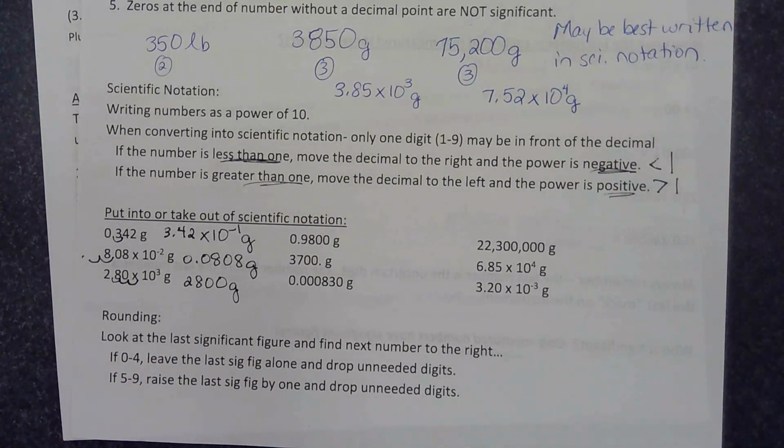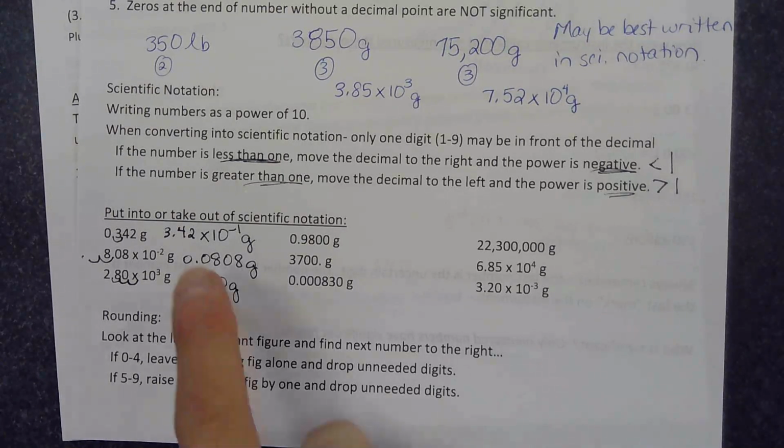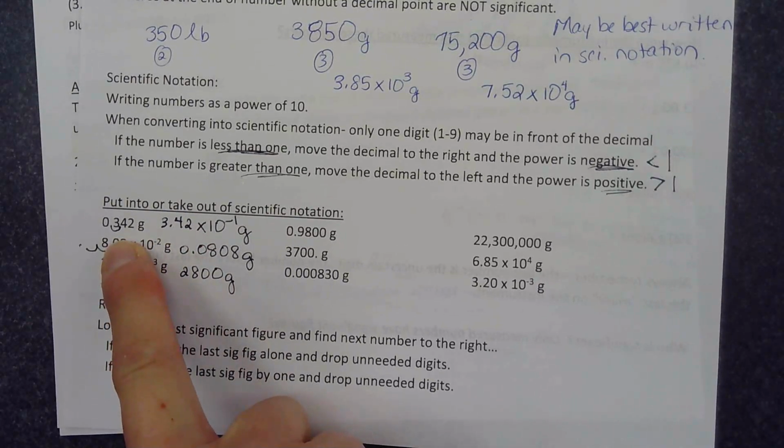Now, I want to stop for just a minute. For those of you that have watched the video, you know about significant digits. And so significant figures should not change when you put a number into or out of scientific notation. Here, how many significant digits does this number have?